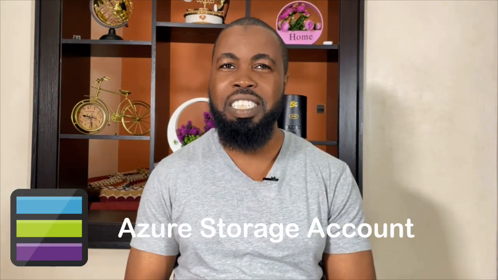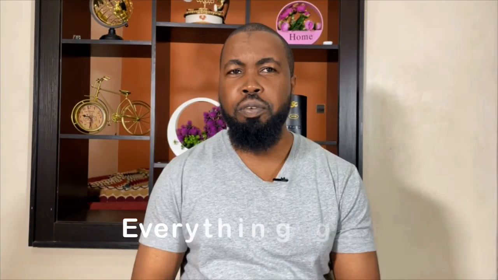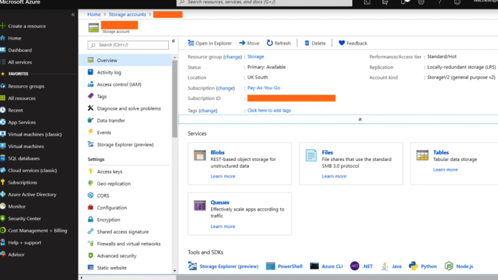Azure Storage Account is a container that groups different storage account services together. Just like using resource groups in Azure, grouping storage services allows you to manage them collectively. If, for example, you decide to delete a storage account, everything inside it, all your data, goes with it. But before we jump into creating one, you need to understand the settings. The settings define policies for all the storage services in your account.